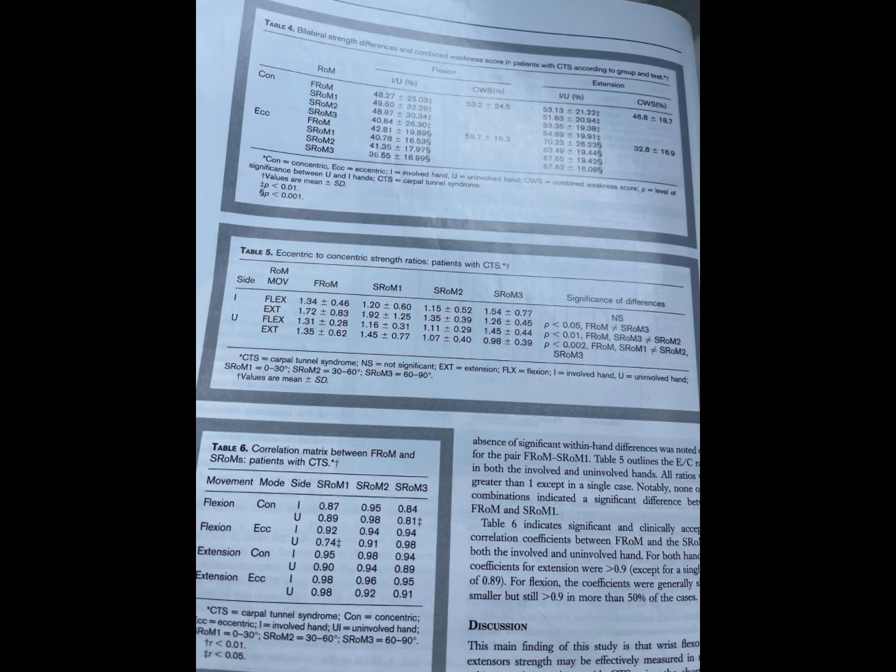2. As expected from the foregoing analysis, FRoM was also consistently correlated to each of the SRoM or short ROMs, Table 6. Irrespective of the hand, it is noteworthy that the highest correlations were obtained with respect to concentric and eccentric extension, but they were all within what is clinically acceptable, besides being highly significant.